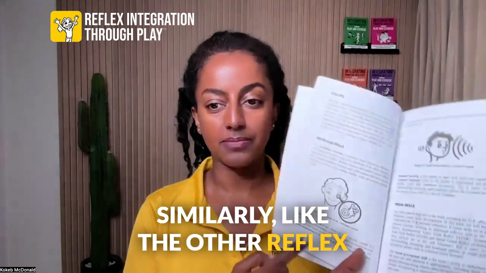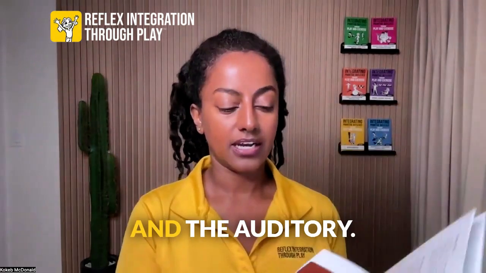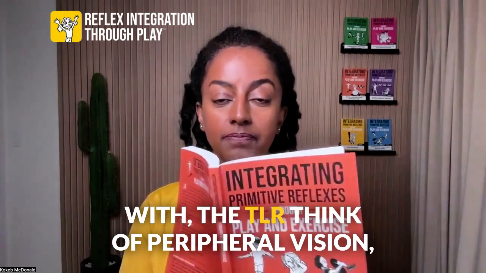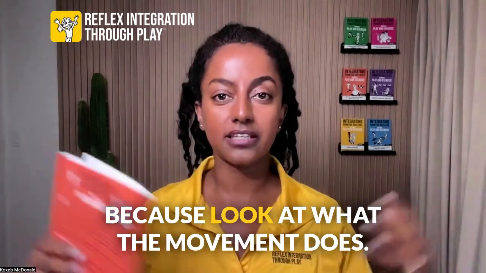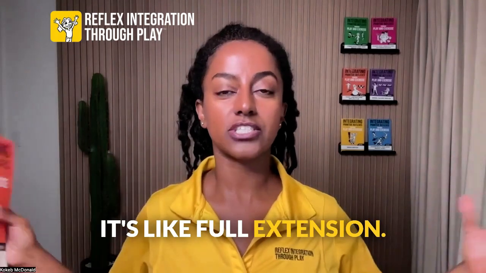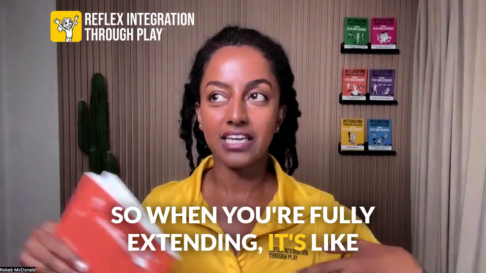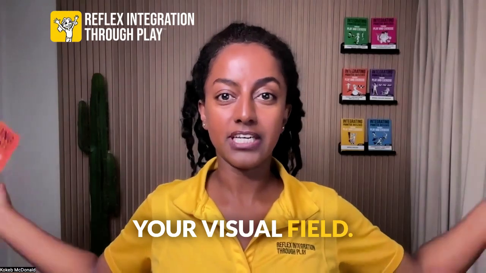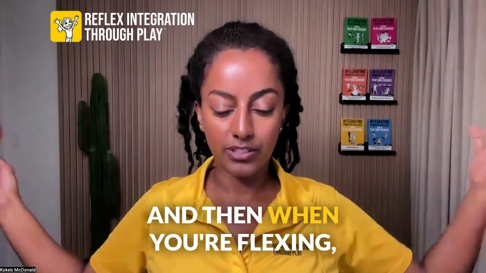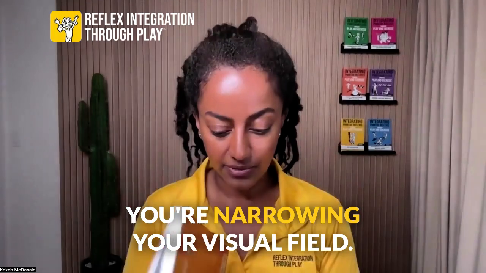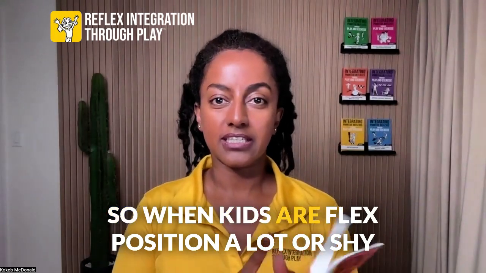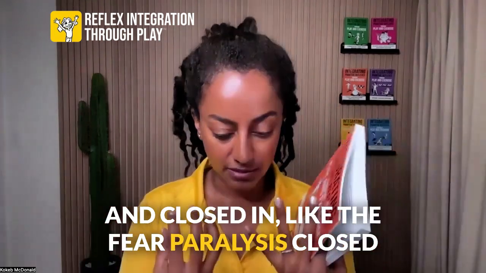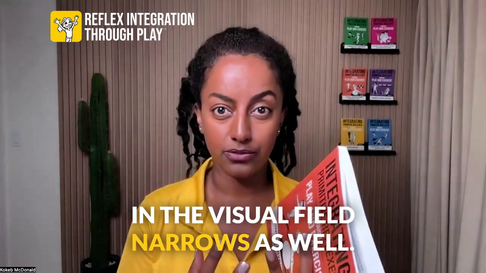Similarly, like the other reflex patterns, it influences the vestibular, the auditory, and the visual. When it comes to the visual with the TLR, think of peripheral vision, because look at what the movement does. It's like full extension. When you're fully extending, you're opening up, and visually too, you're extending your visual field. So it's peripheral vision. And when you're flexing, you're narrowing your visual field. So when kids are in flexed position a lot, or shy and closed in, like the fear paralysis closed in, the visual field narrows as well.